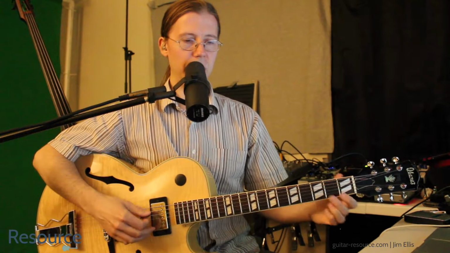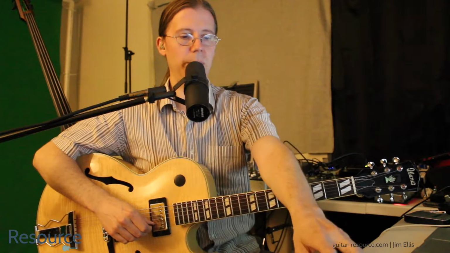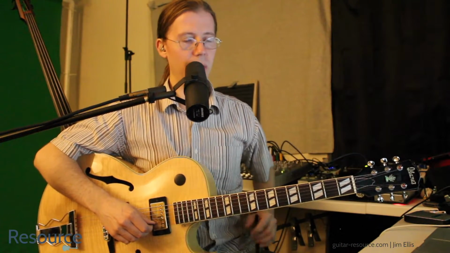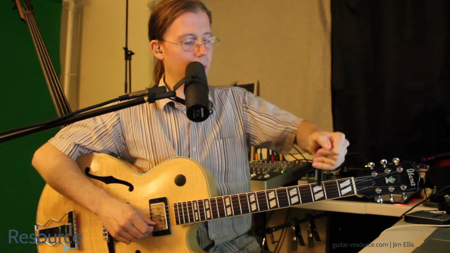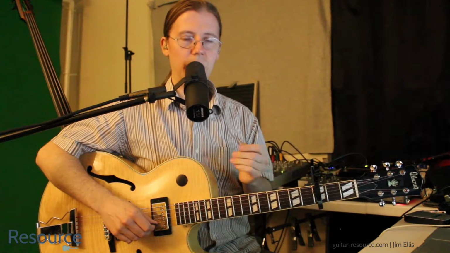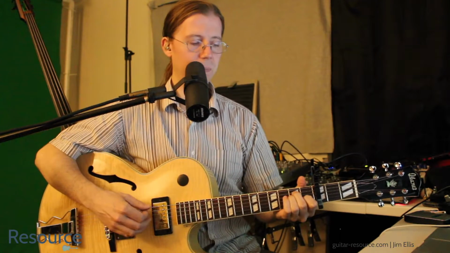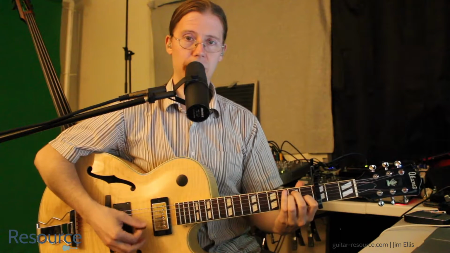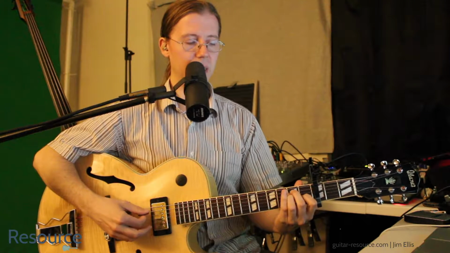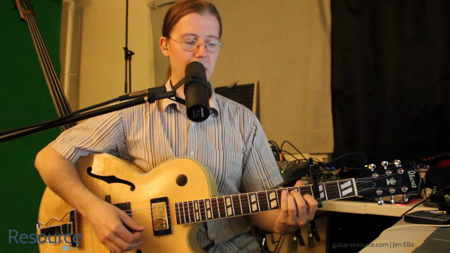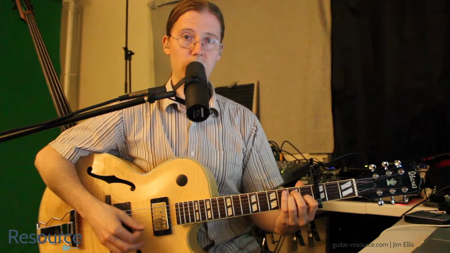Okay, so we'll go through the G chords first. So what I'm going to do is place the capo on the third fret, and we're going to play G, but we're going to use the E shape. Okay, so this is the chord shape for E, but the actual chord is G.